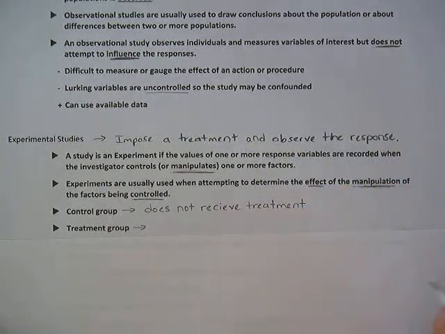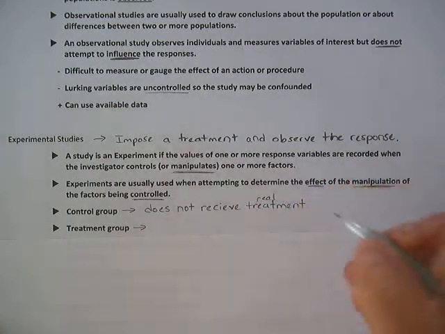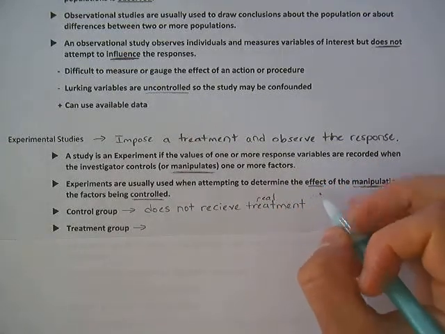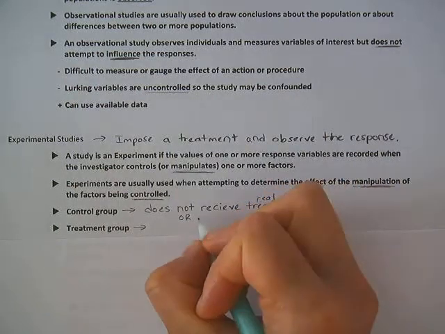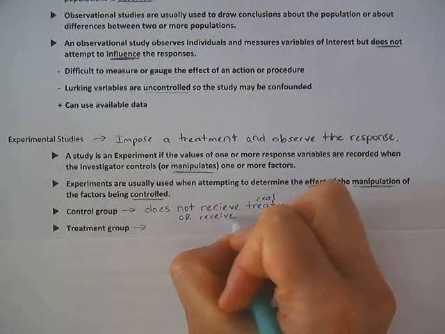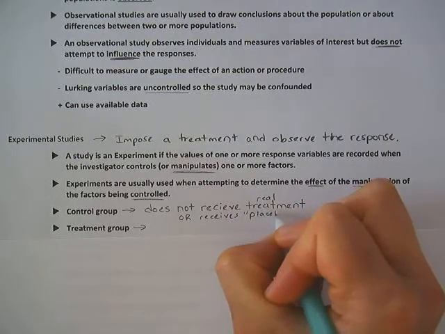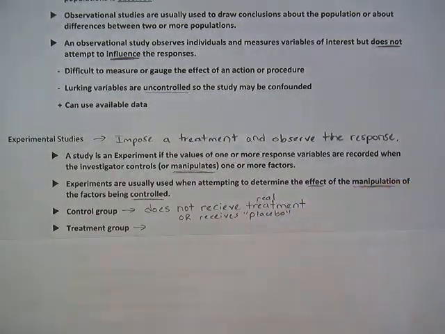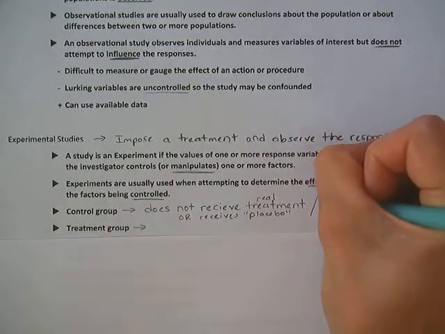So it's going to make them think that they're getting the real treatment, but they're not actually getting anything. So this group will either not receive a treatment at all, or they're going to receive what's called the placebo. Okay, which is like, if it was a pill, it would be like a sugar pill. So they're going to think they're getting a pill, but they're not. And this group is used as the baseline for comparison.